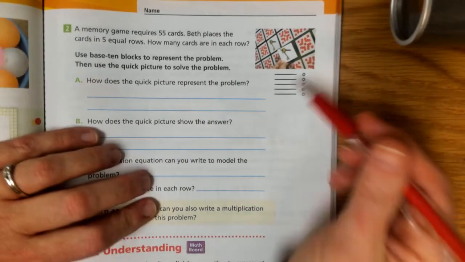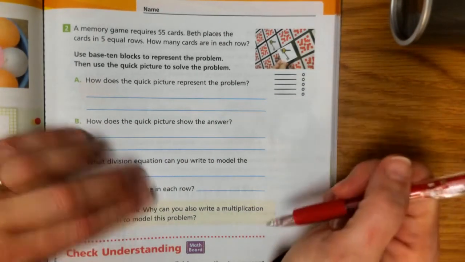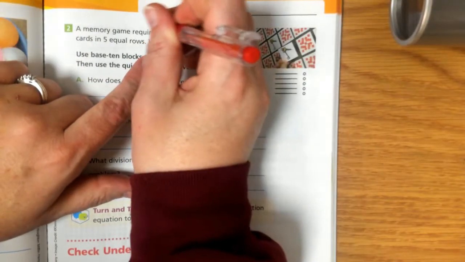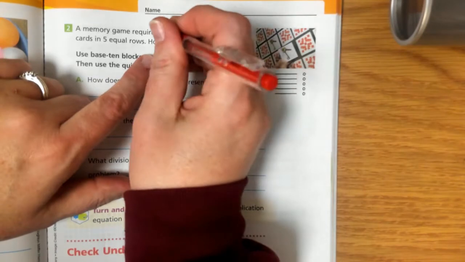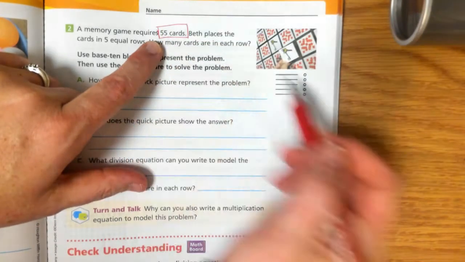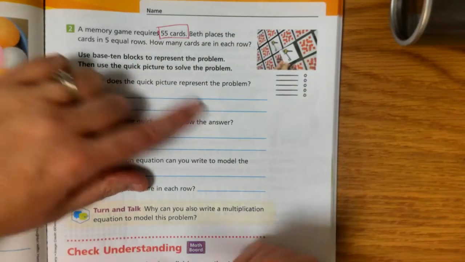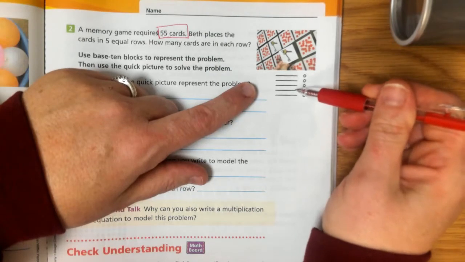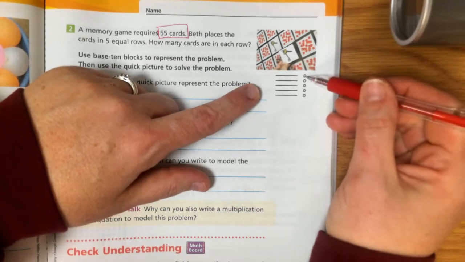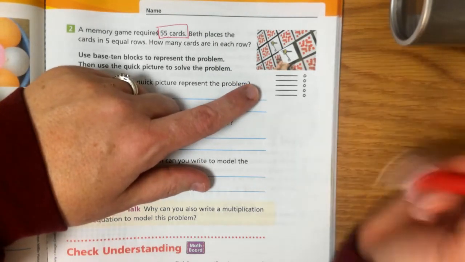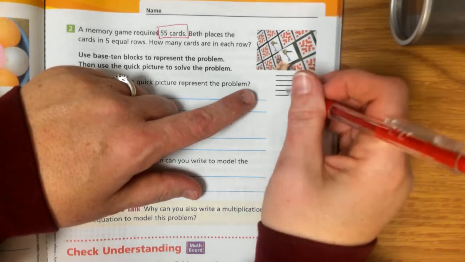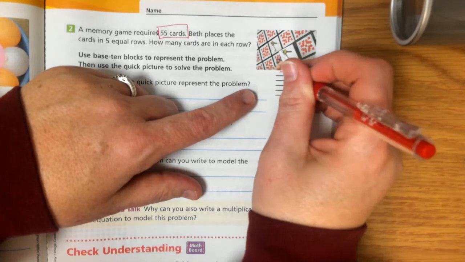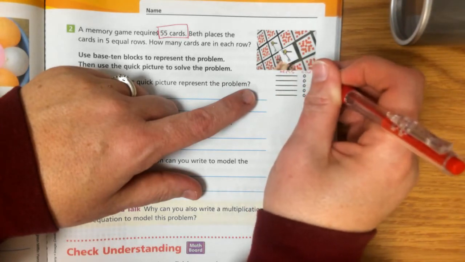So if we look at this quick picture that she drew, we can see she's got 55 cards, right? So she took her 55 and she broke it down into base 10 blocks. Each one of these lines is worth 10, and each one of these circles is the ones place, so it's worth 1. So this is our tens place, and this is our ones place.